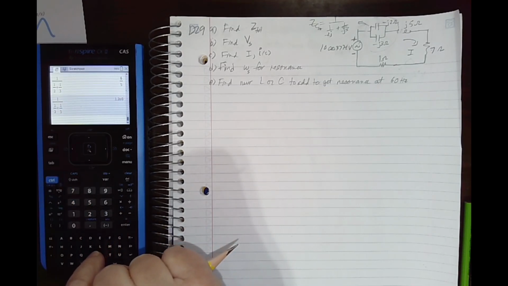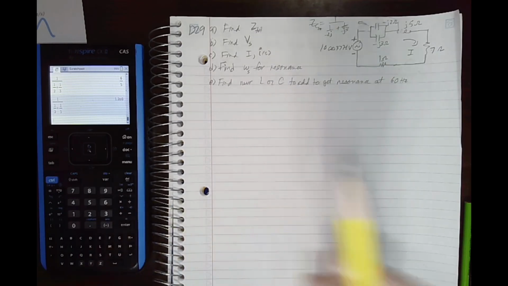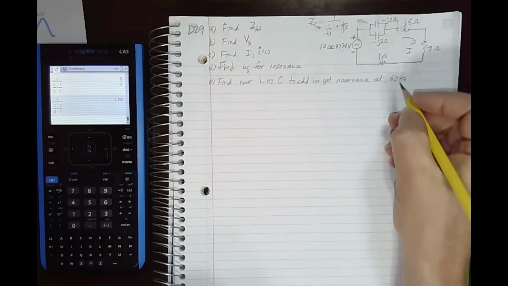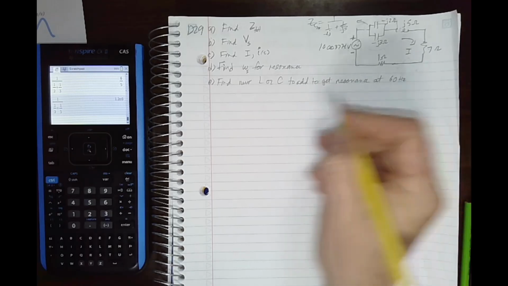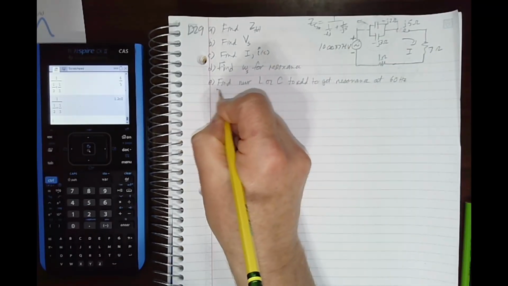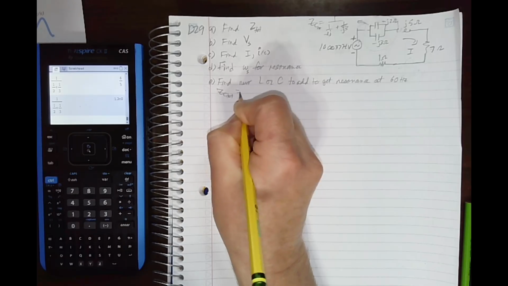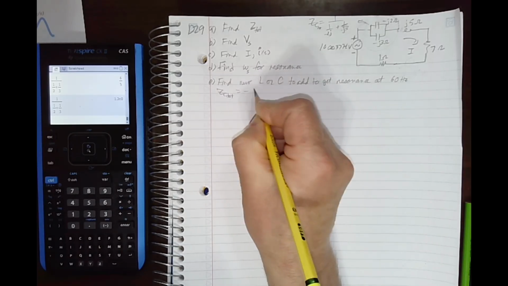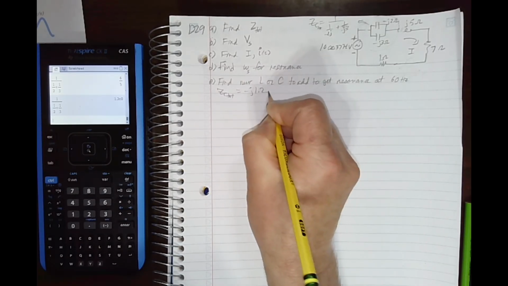All right, so we get 1.2. So Z sub C total then is just negative j1.2 ohms.